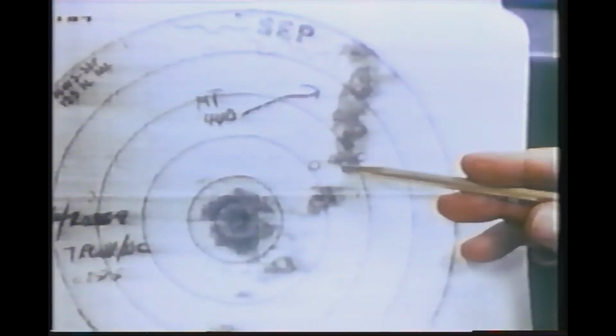3:30 p.m., a spotter west of Dallas reports a large wall cloud at the southwest edge of the storm. 3:41, radar shows heavy precipitation, but no sign of a tornado. 3:45, tornado sighted, moving east towards Dallas. The warning goes out.